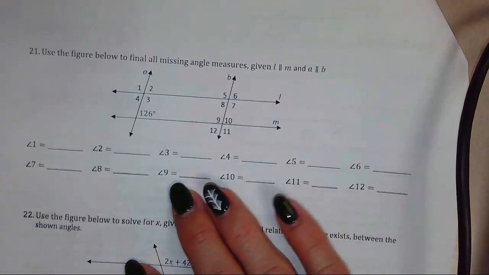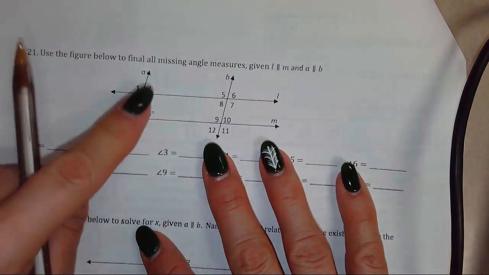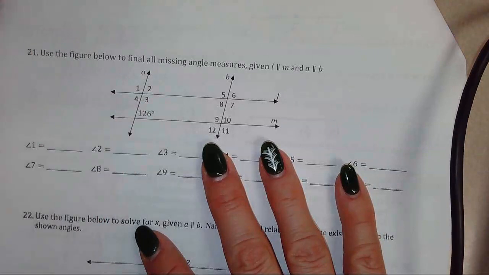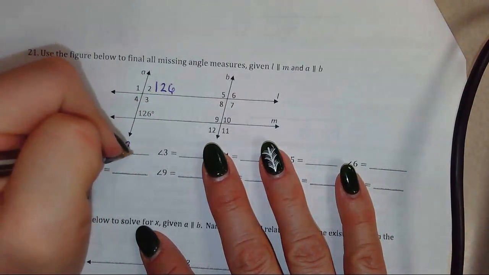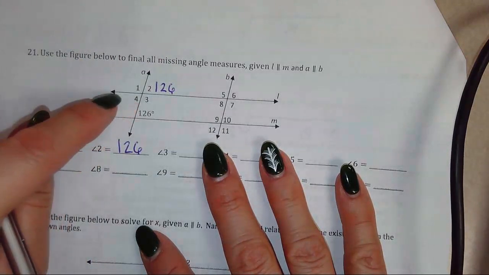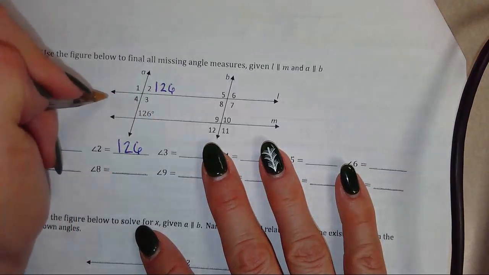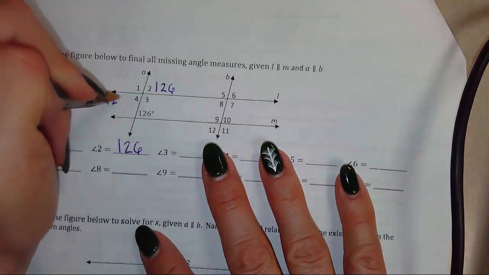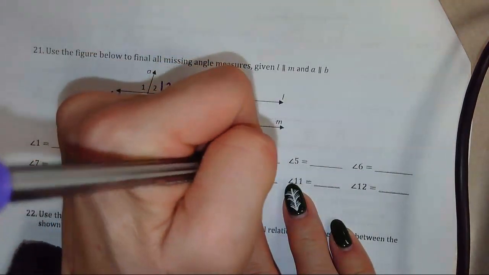Let's move to 21. We'll just get through chapter 3 here, and then I will wrap up this video. Okay, so we're going to find the different measures. Well, first, I'm going to see the angle 2 and this angle. They are corresponding. So I'm going to say the angle 2 is 126 degrees. From there, I can see that 2 and 4 are vertical angles. So I'm going to say that 4 is 126 degrees.